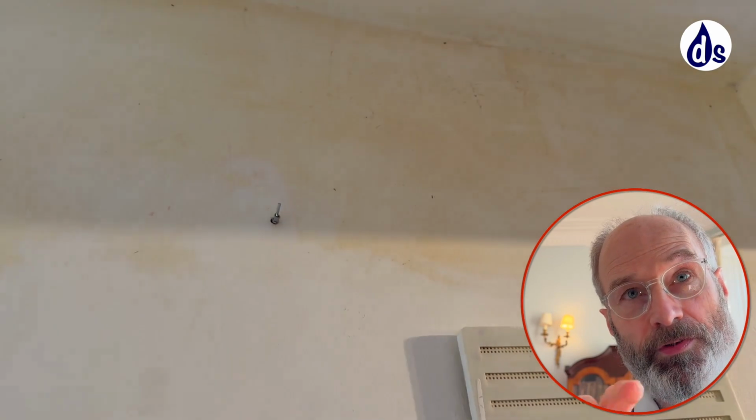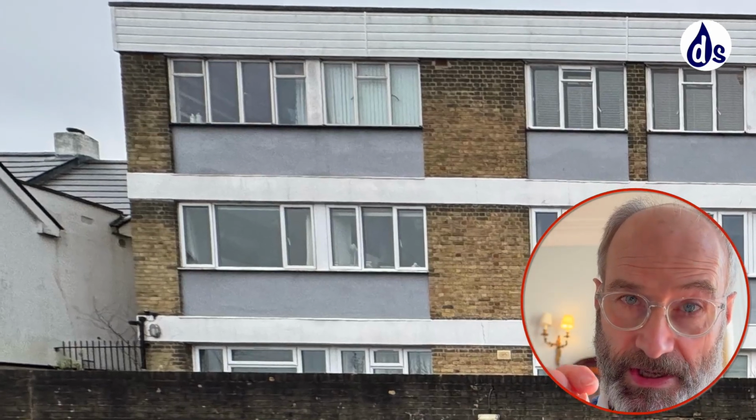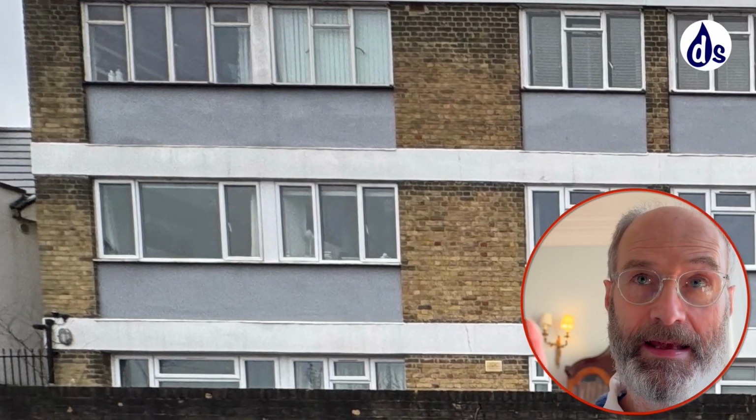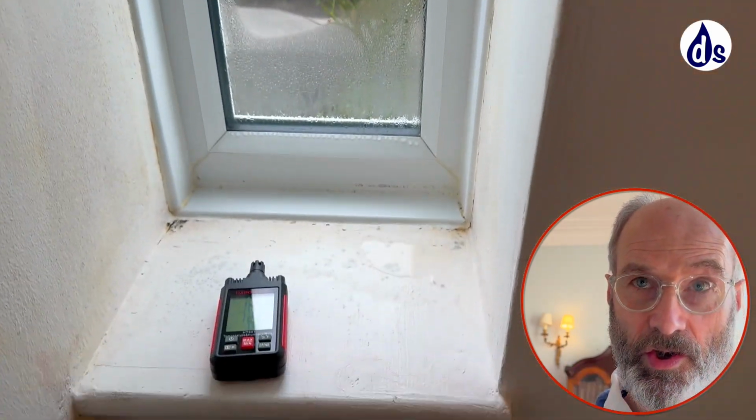Now, they thought the cause was bitumen felt on the outside, but I don't think it had anything to do with it. Notice that you're getting brown staining at the top, and this is almost certainly because there's metal supporting the ceiling, and you get rust coming through from the metal. So there are no signs of penetrating damp on the outside, and besides, it's the whole way across.